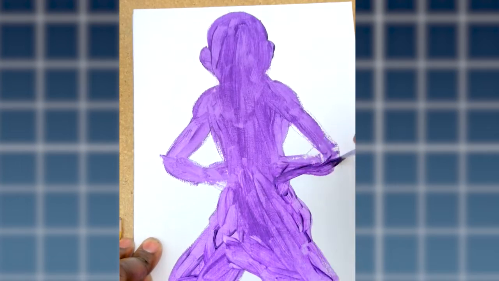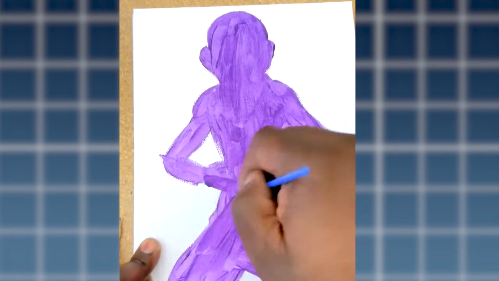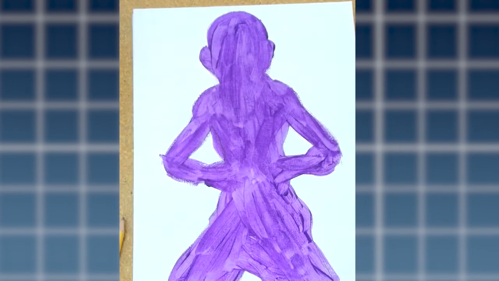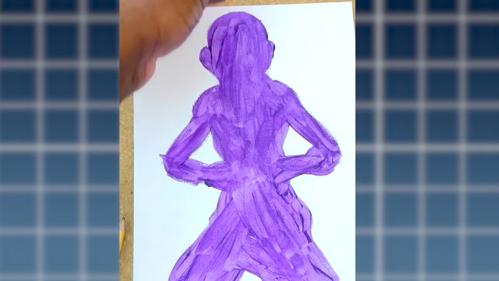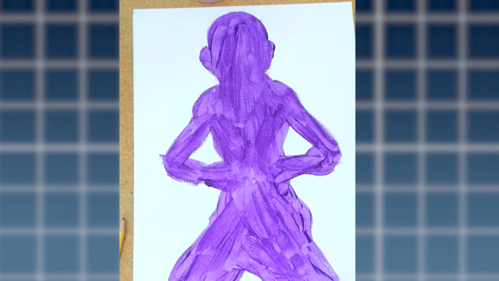So I chose to paint Aang in his avatar state. If you've seen the show, when Aang goes into his avatar state, it's usually a big deal. A lot of big, important moments happen when he goes into his avatar state, so I thought it would be cool to do that one.